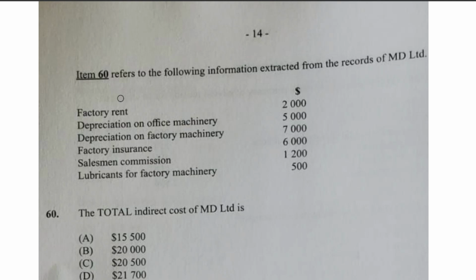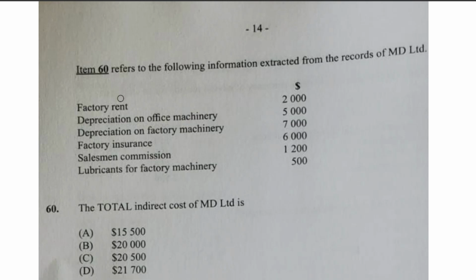Item 60 refers to the following information extracted from the records of MD Limited. Alright, let's see what's required of us. The total indirect cost of MD Limited is... so indirect cost does not include direct wages or direct expenses, along with the items that have to go in the income statement. The first item we have here is factory rent. This here is also known as an overhead. Depreciation of office machinery: this is office, which means it's going to go in the income statement and not in the indirect cost.